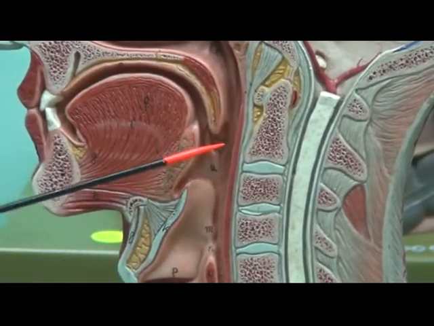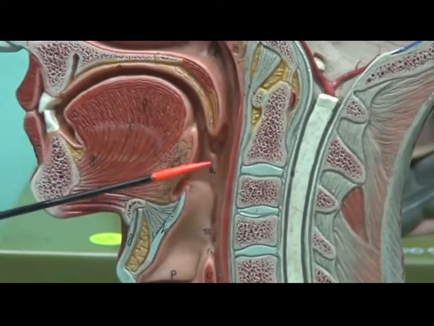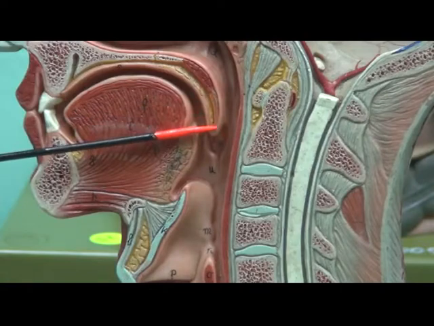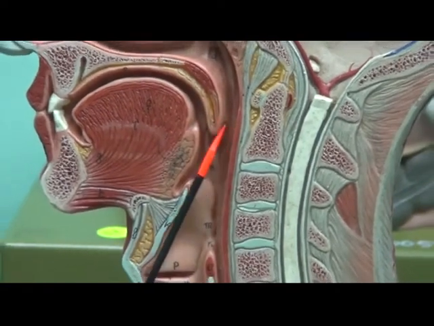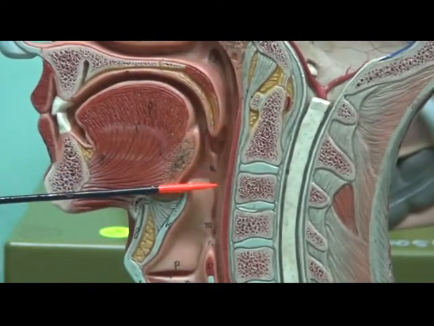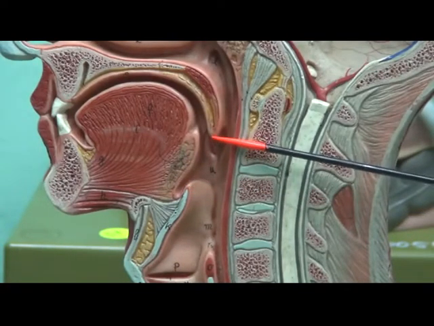Again, the oropharynx is the part of the pharynx located posterior to the oral cavity, and it extends from the soft palate and the nasopharyngeal isthmus to the upper border, the tip of the epiglottis. So it extends from here to here.